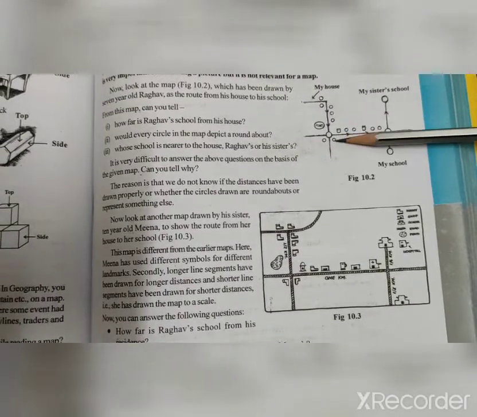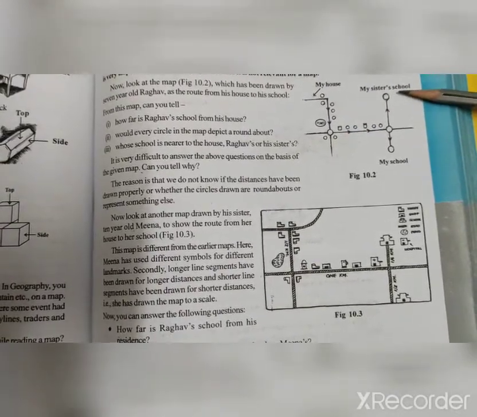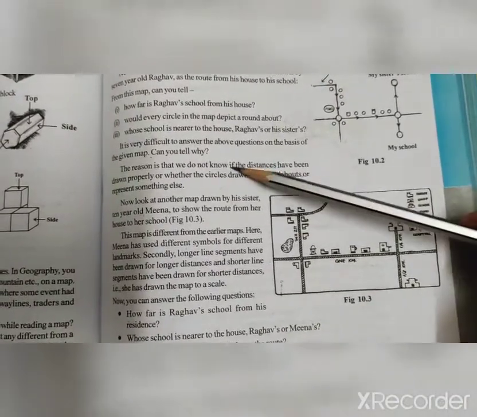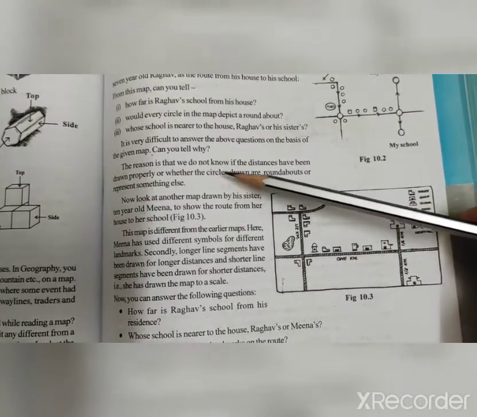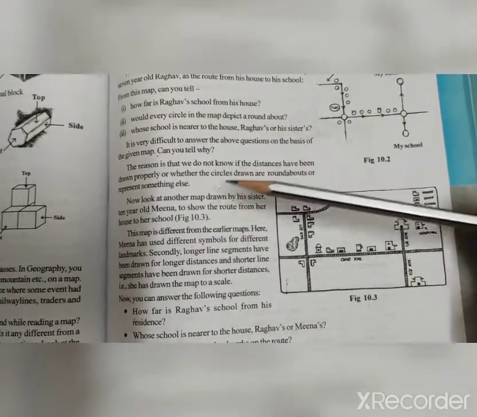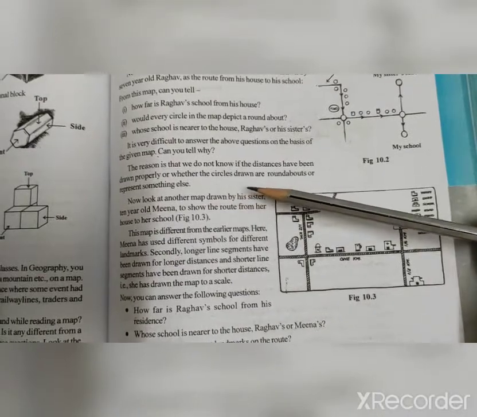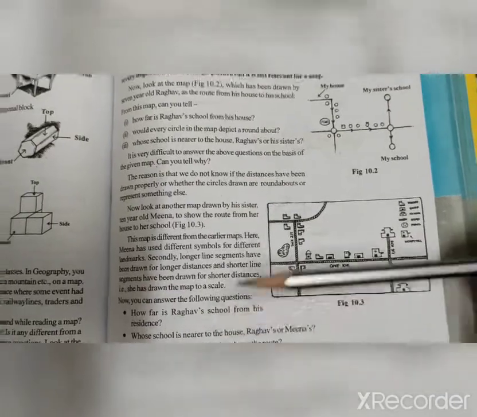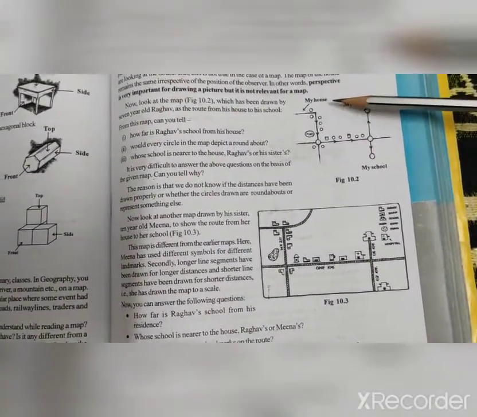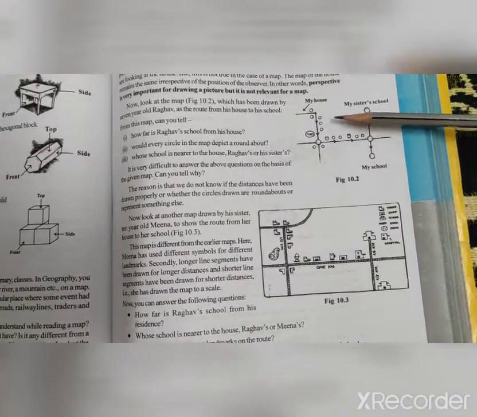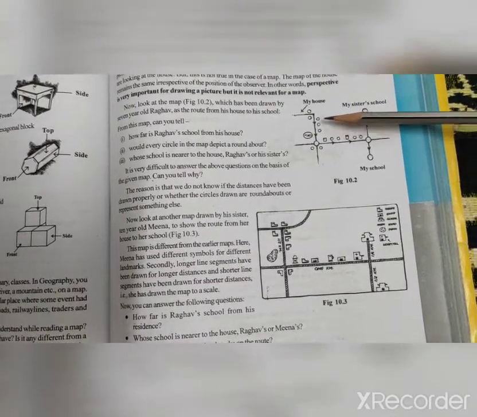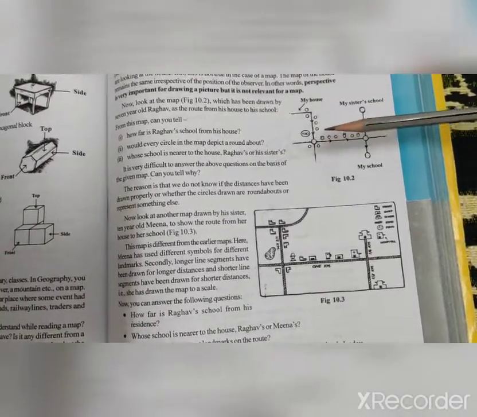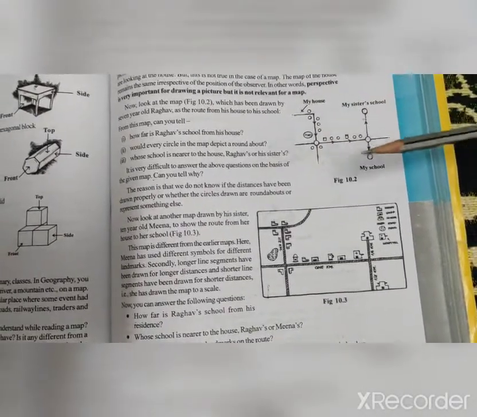Raghav's house, school, and then his sister's school. Now they are telling the reason. The reason is that we do not know if the distances have been drawn properly or whether the circles drawn are roundabouts or represent something else. See here, only my house and my school are written. But what is the meaning of the circle? What is the scale of these line segments, arrows? Nothing is described in the proper way.